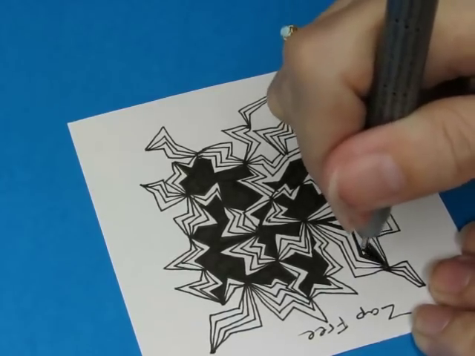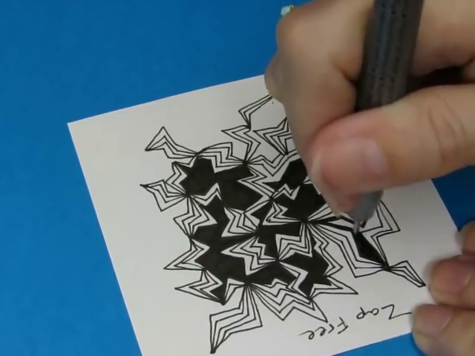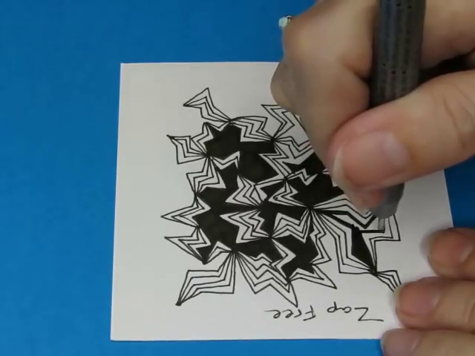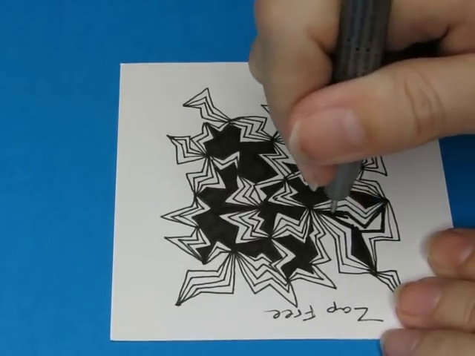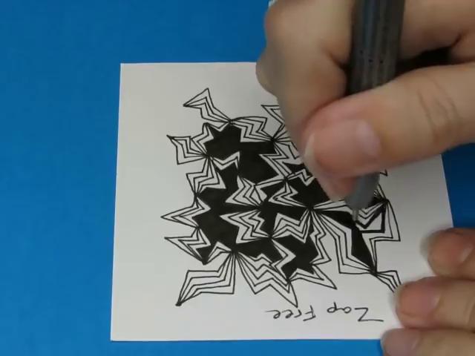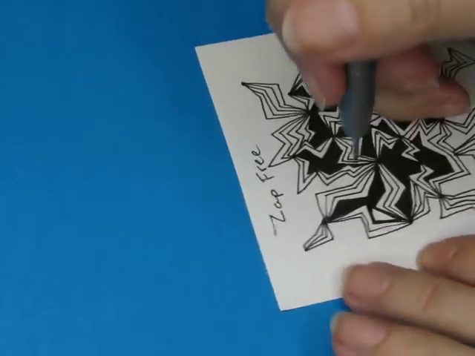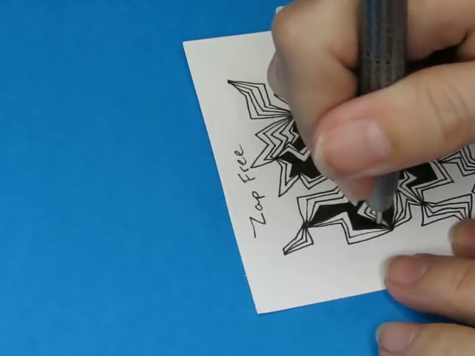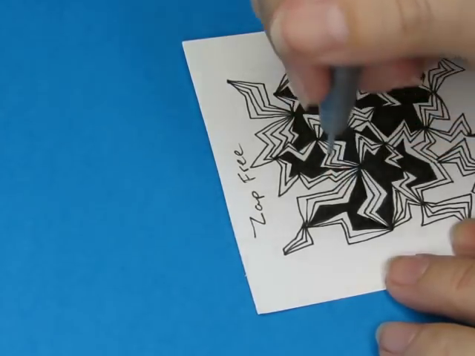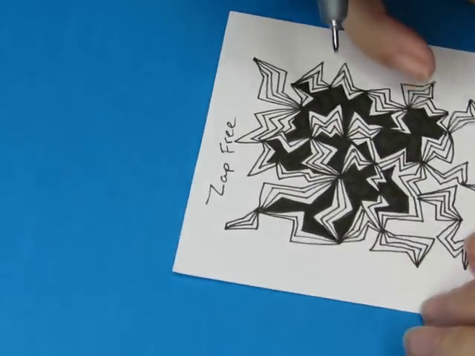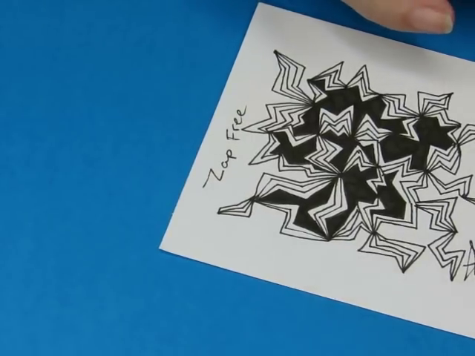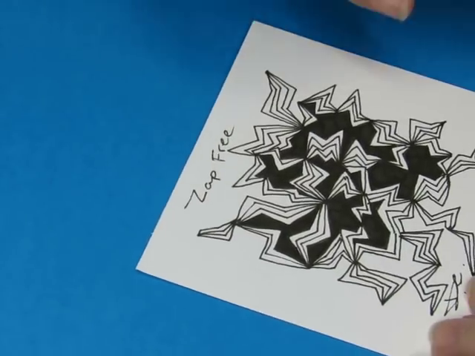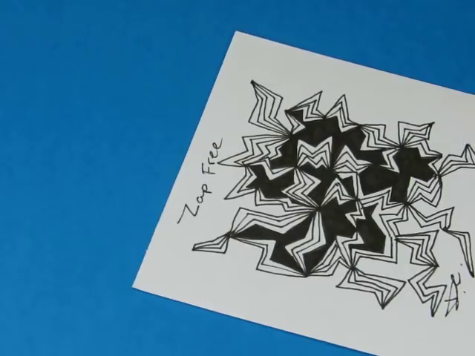And I can translate the practice that I do with my pen into practice that I would do with other art forms, with drawing, with pencil, with doing sketches, with painting. So it's a cumulative skill.